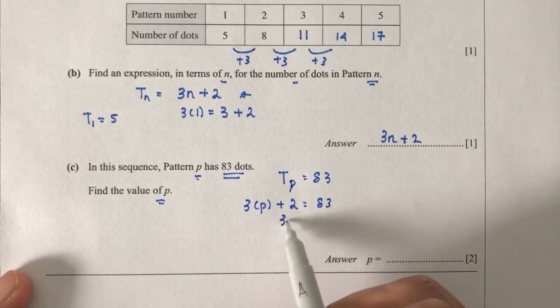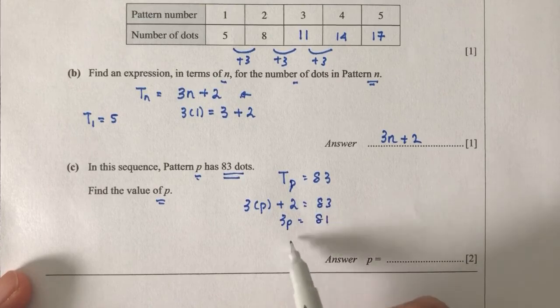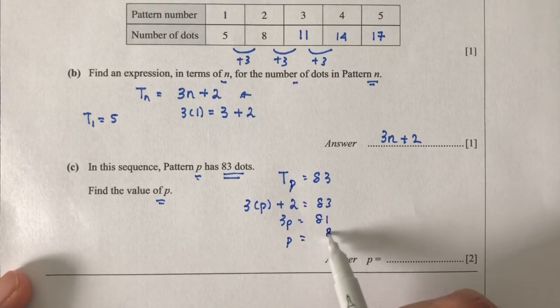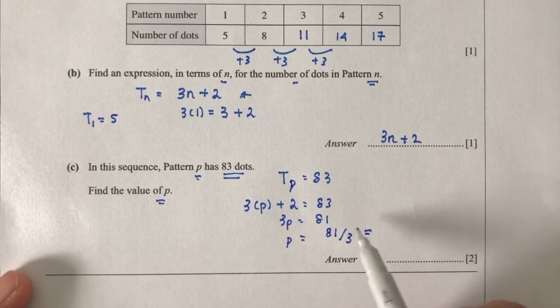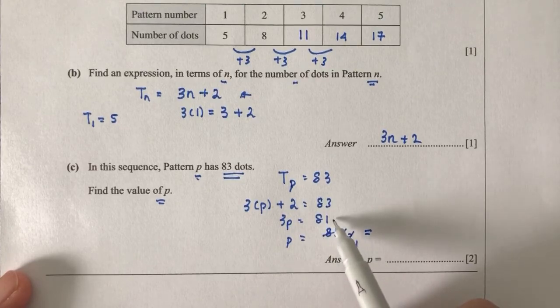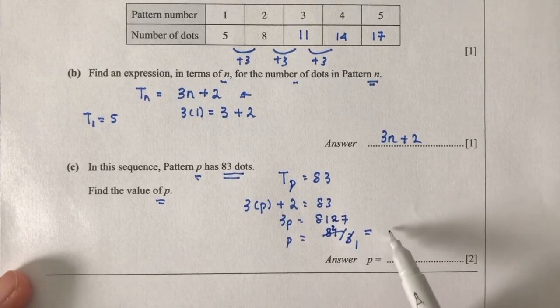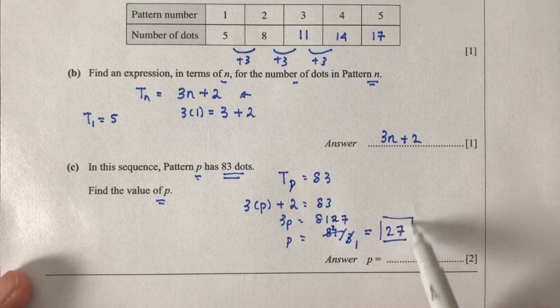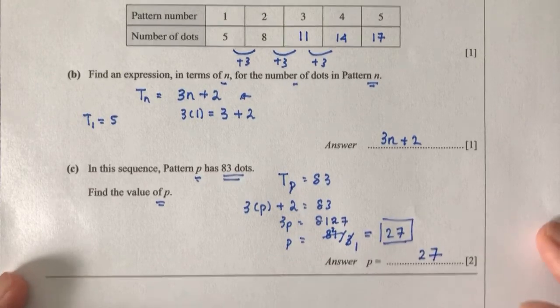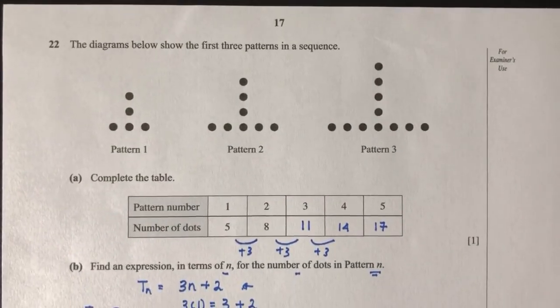So 3P will be equal to 81. P equals 81 divided by 3. That will be 27. So 27 will be the value of P. And that is question number 22.